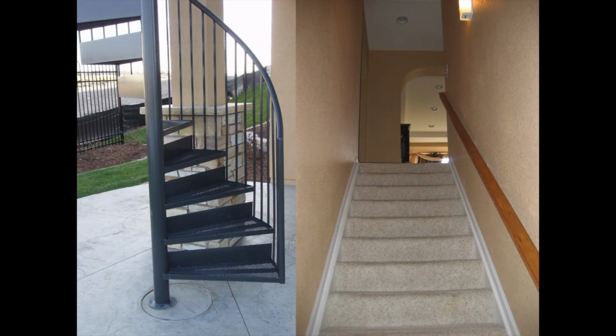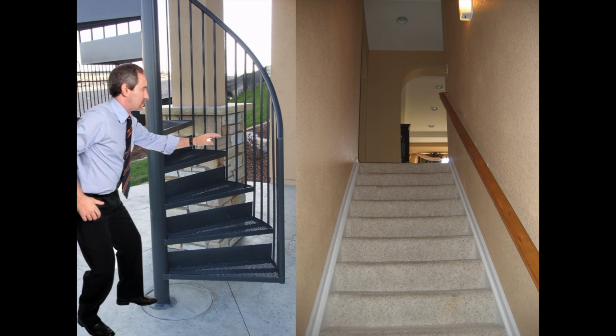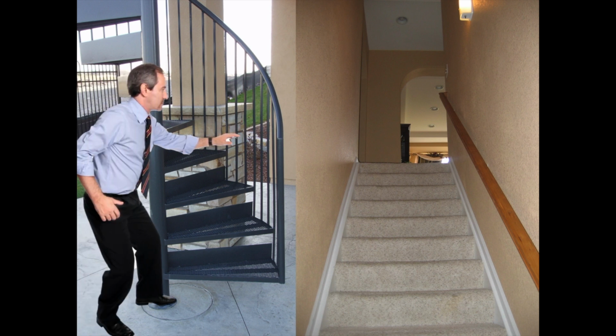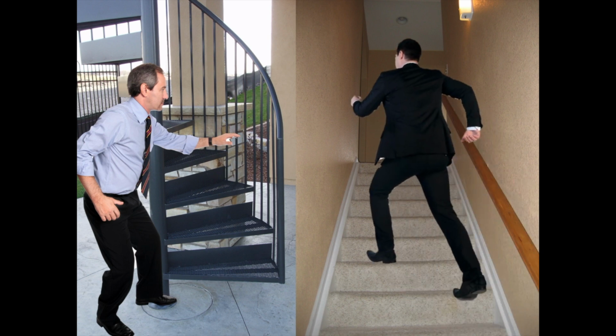Now, the code looks at these stairways as equivalent. The spiral stairs are obvious. The occupant walks carefully, so the geometry can be less forgiving. And the normal stairways are familiar. The occupant's going to walk casually and maybe quickly, so we need the geometry to be friendly. And so the result is that these stairs, plus the awareness of the user, is equivalent safety.